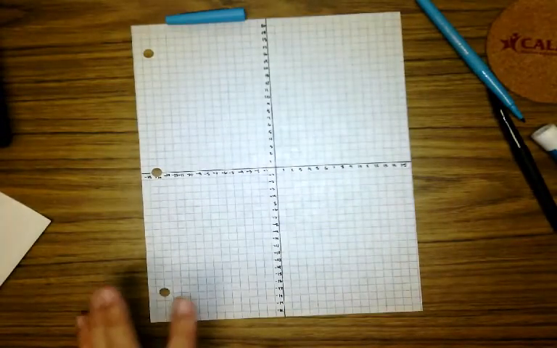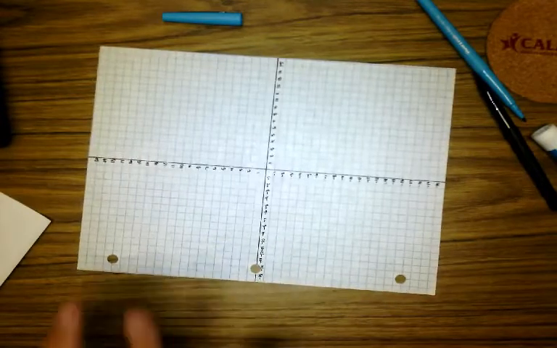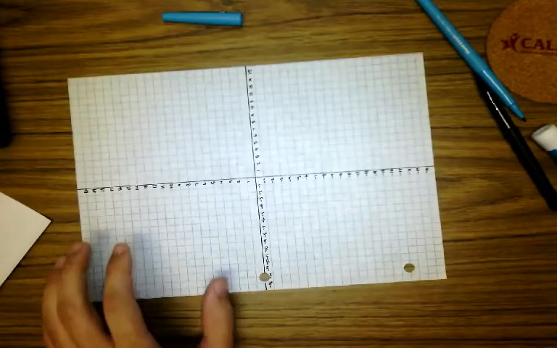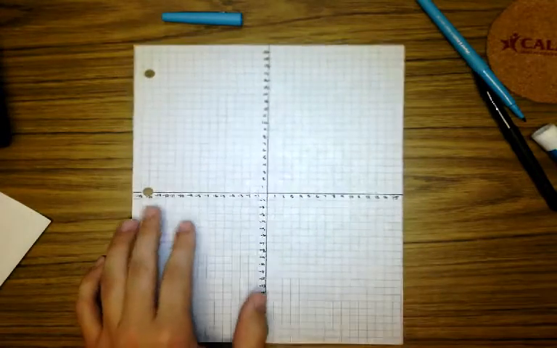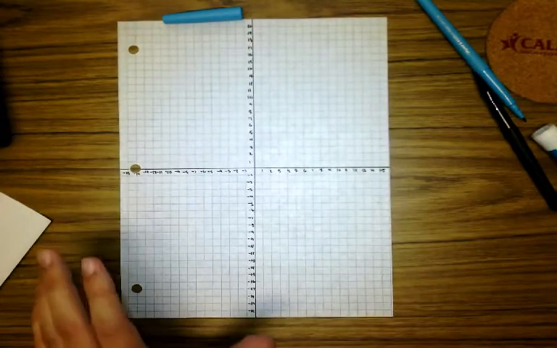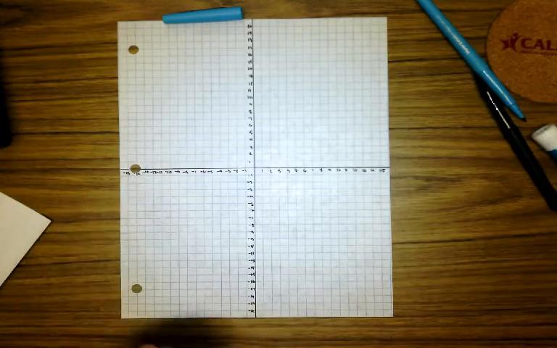You can either have the paper going vertically like this or horizontally. It's up to you. It's just however you prefer. Okay, so go ahead and pause the video, get that marked up, and then come back to the video when you're ready to move on.